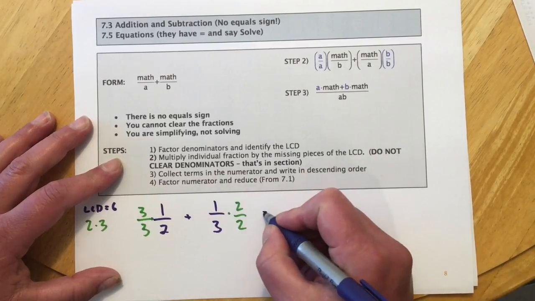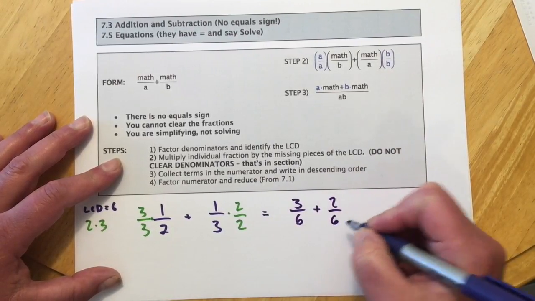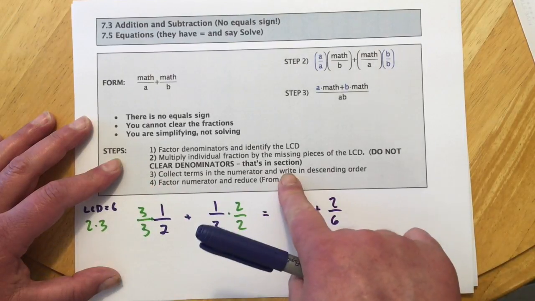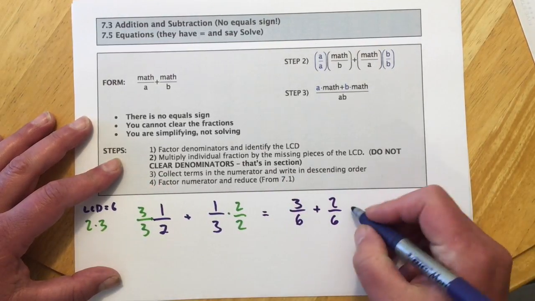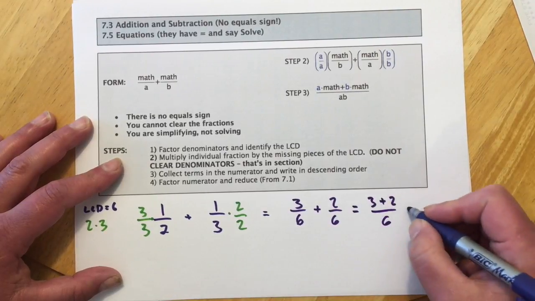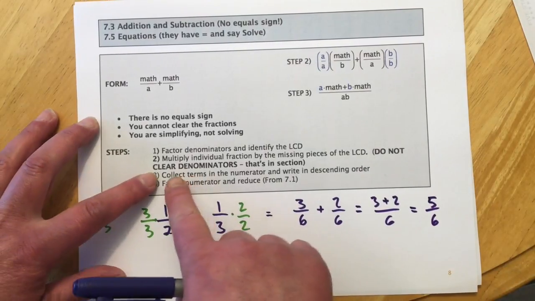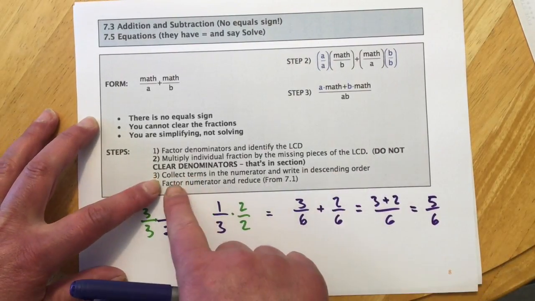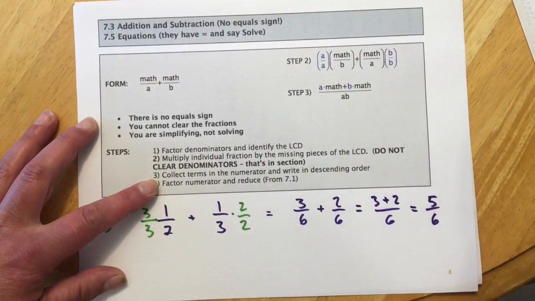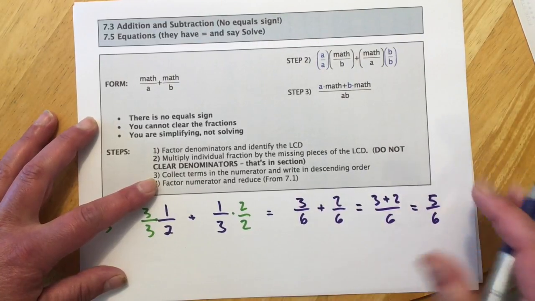So cleaning this up and writing it a little bit better, I get 3/6 plus 2/6. And then collect terms in the numerator, so I can write this as a single fraction, 3 plus 2 over 6, and then combine these and get 5/6. So that's collecting terms in the numerator, and then factor the numerator, reduce. 5 is prime, so it doesn't factor, it doesn't reduce with the 6, so I'm done.